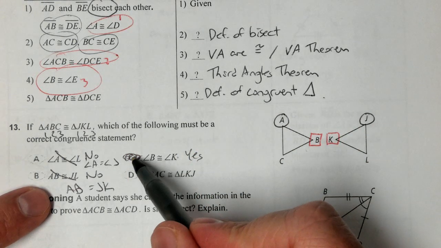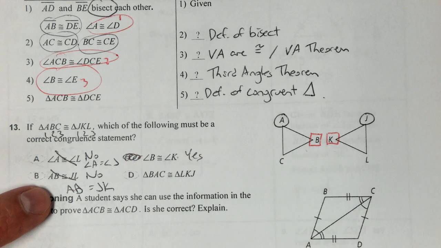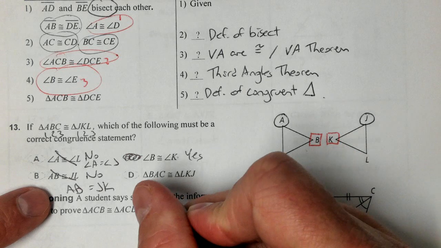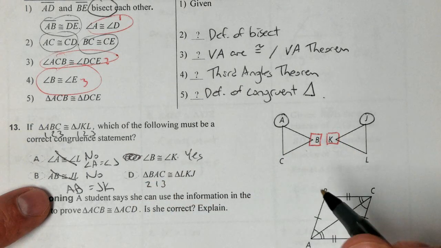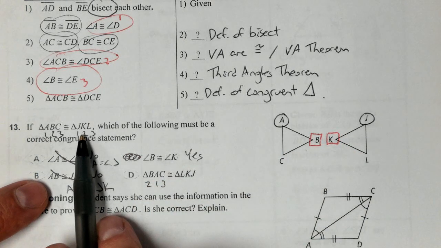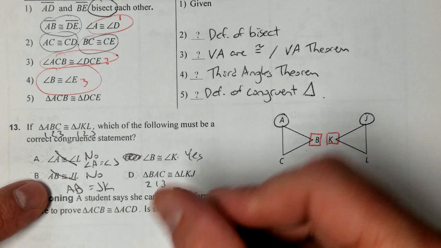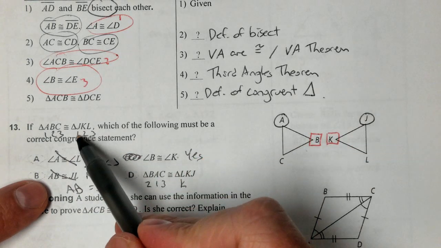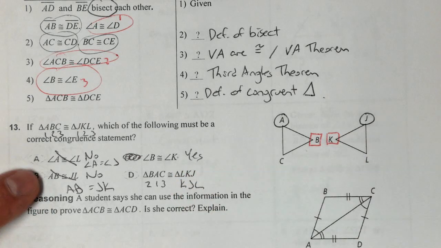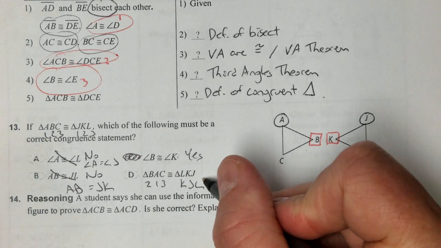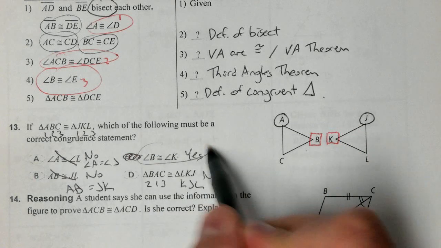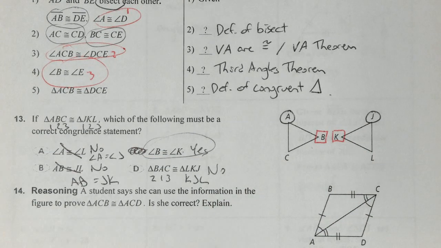I bubbled it in. I don't know if you can see that or not, so I'm putting yes also. And then the BAC was 2, 1, 3. And so it should have been 2, which is K, and then 1, which is J, and then L. So again, that's a no. So this one's the only correct answer. Okay.